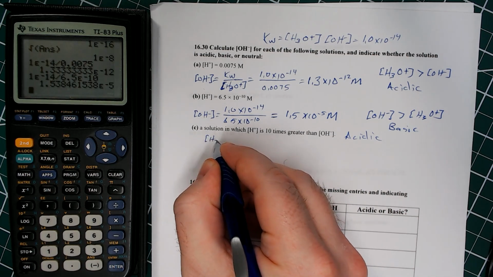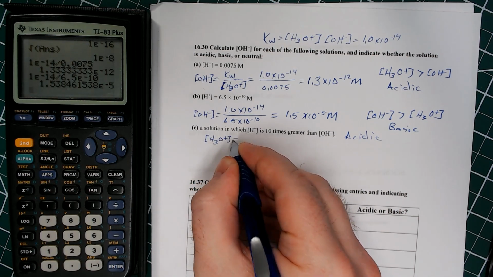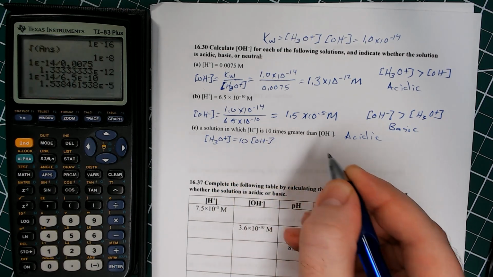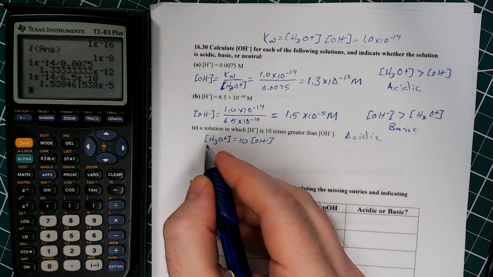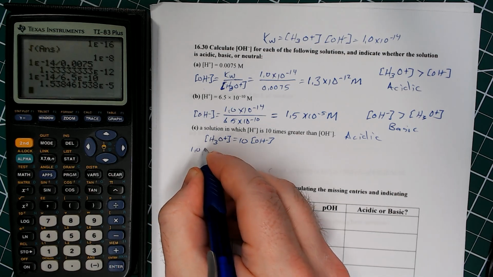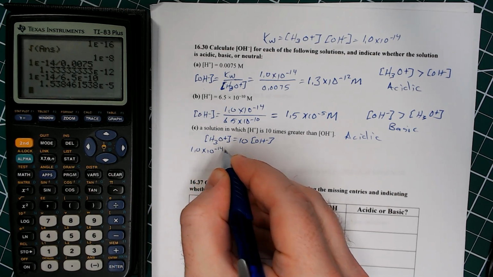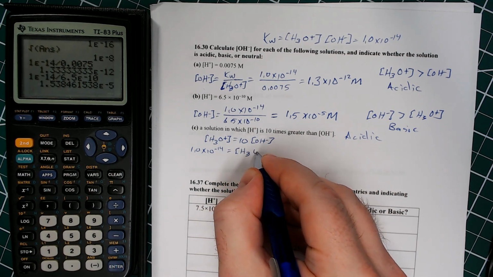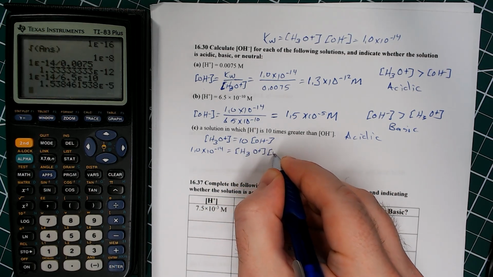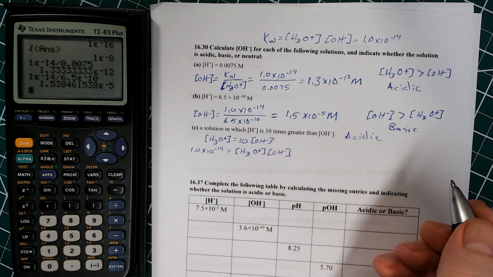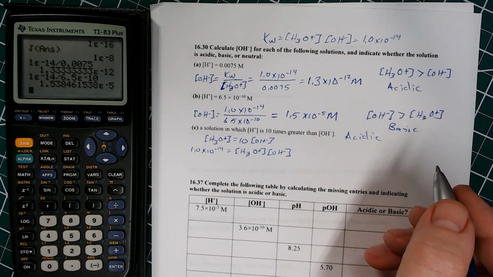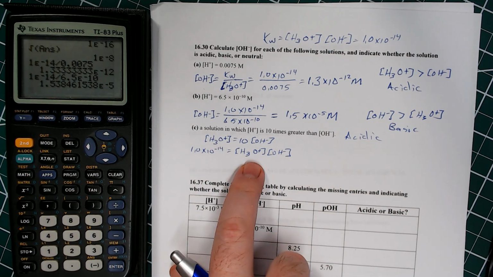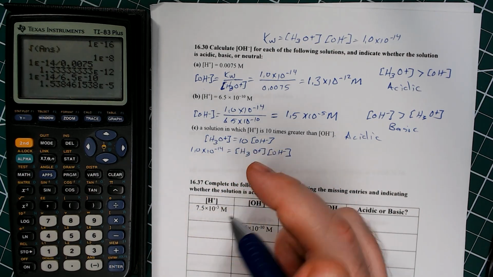All right, well, if hydronium is equal to 10 times the hydroxide, and we know that 1.0 times 10 to the negative 14 is equal to hydronium times hydroxide, and we're looking for hydroxide. So we want to replace the hydronium with 10 times hydroxide.